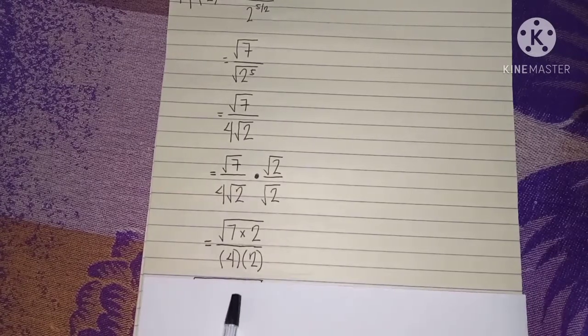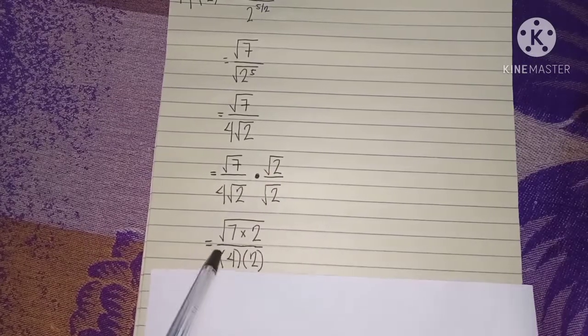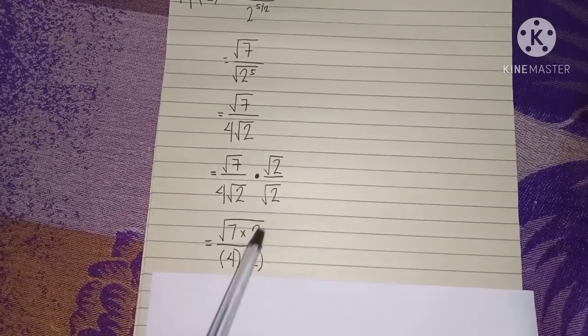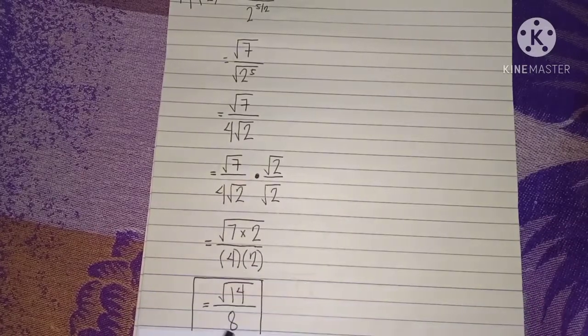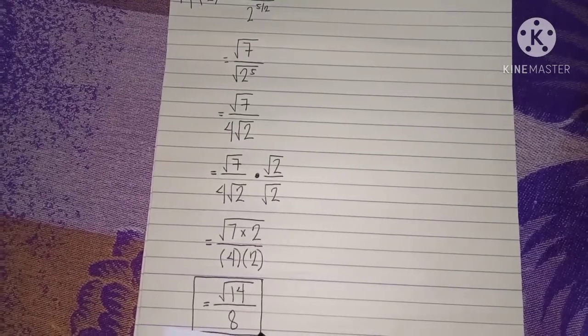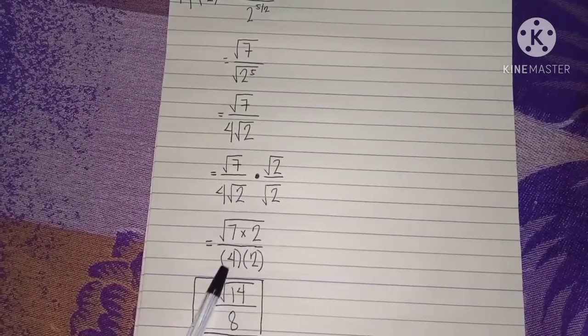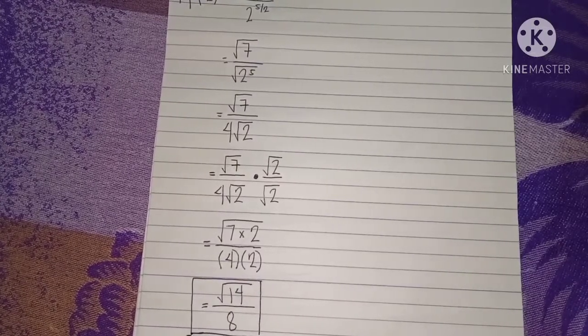And then we'll simplify it. So square root of 7 times 2, 7 times 2 is equal to 14, and 4 times 2 is equal to 8, and this is our final answer.